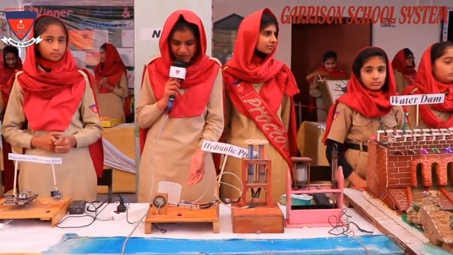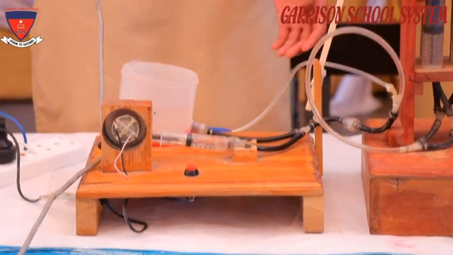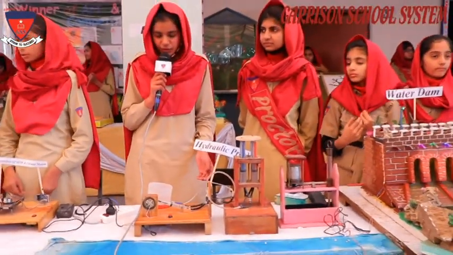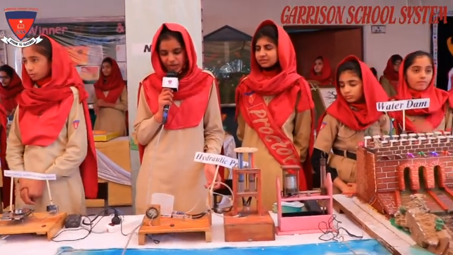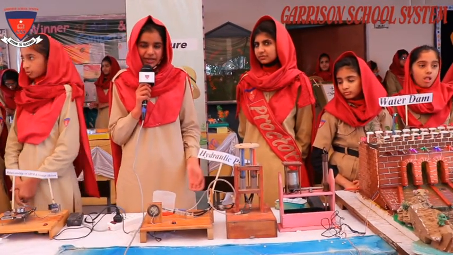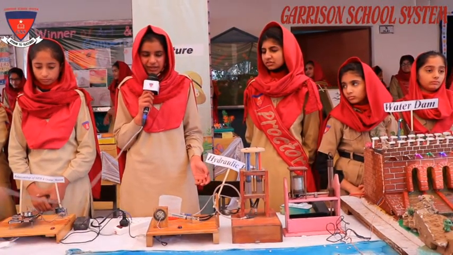My model name is hydraulic press. A hydraulic press is a machine using a hydraulic cylinder to generate a compressive force. It uses the hydraulic equivalent of a mechanical lever and was also known as a Bramah press, after the inventor Joseph Bramah of England, who invented it and was issued a patent on this press in 1795.